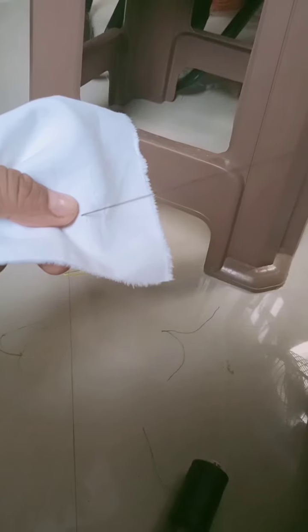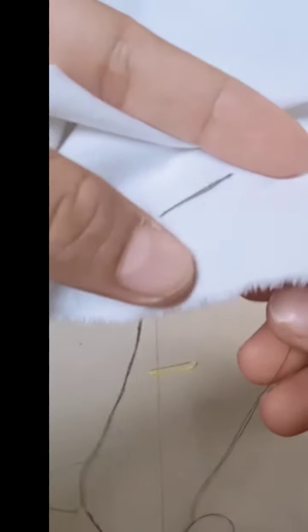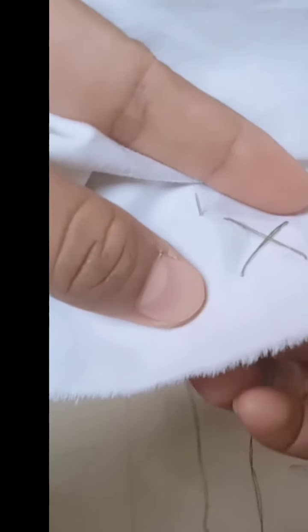To begin the cross stitch, pull the thread all the way to the other side and push it down all the way to the back of the fabric, and then pull up the thread to form the cross stitch, and repeat the process.